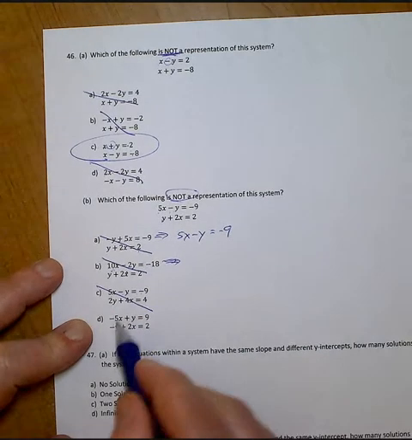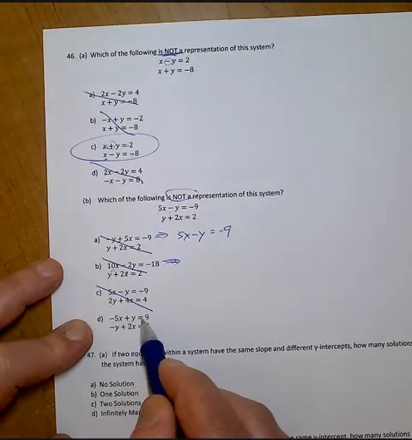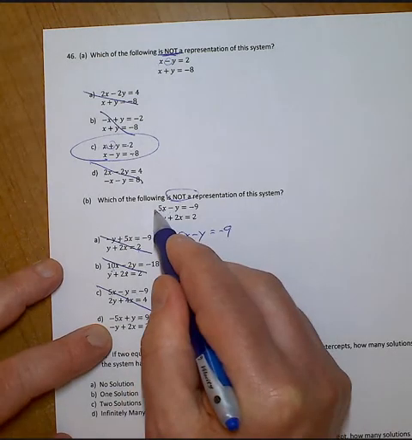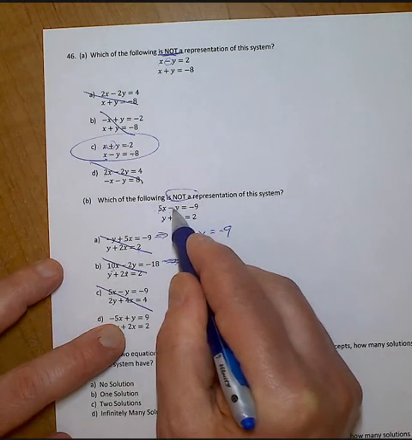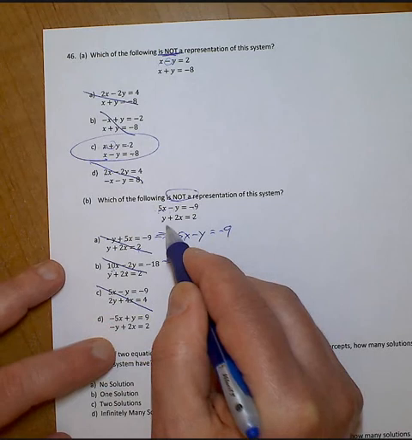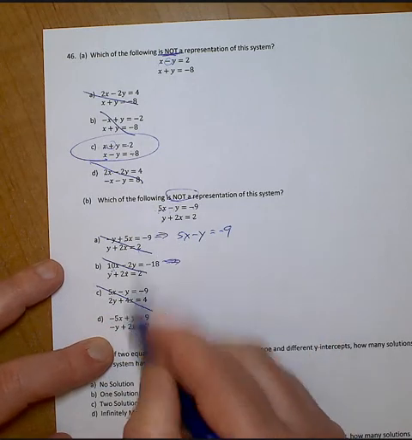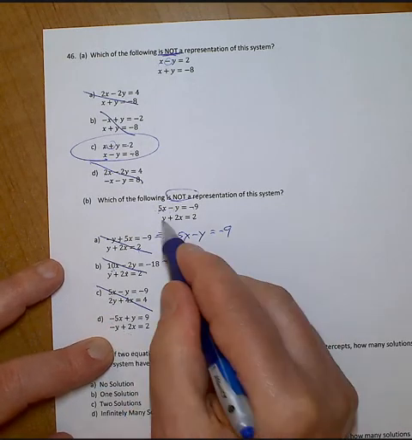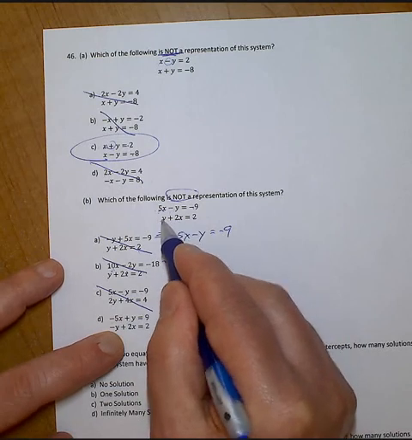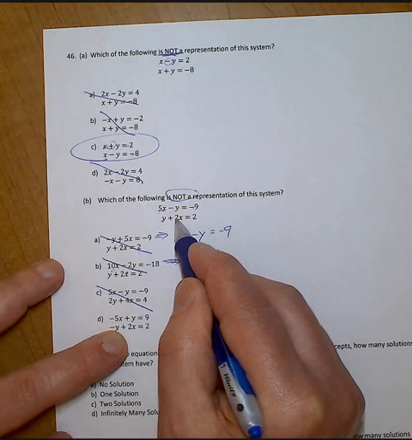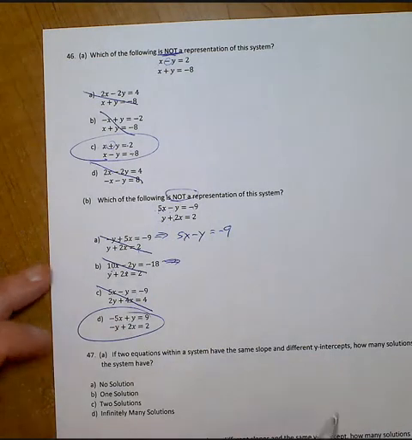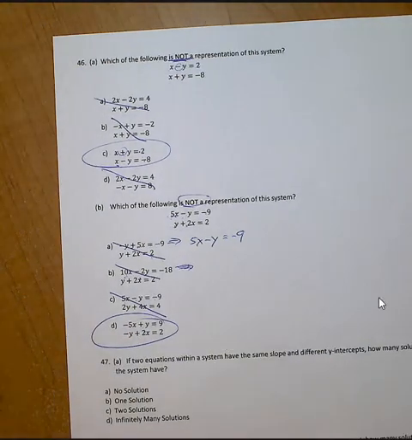So I got negative 5x plus y equals 9. Well, they multiplied this by a negative 1. Negative 1 times this is negative 5x minus y minus 9. That looks good. What about on the bottom? This is a positive y, negative y. So you have to multiply this by negative 1. Negative 1 times y is negative y. Negative 1 times 2x is a negative 2x. They have a positive. So that's not the one that represents that system. Okay.